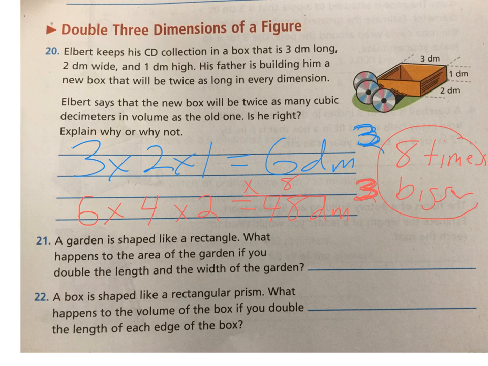All right, let's look at 21 and 22. A garden is shaped like a rectangle. What happens to the area of the garden if you double the length and width of the garden? Okay, we don't need to know the length and width, because if we double each of those, we know from number 19, the garden is now 4 times bigger.